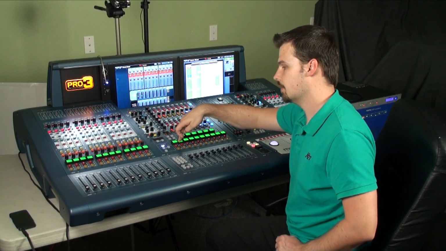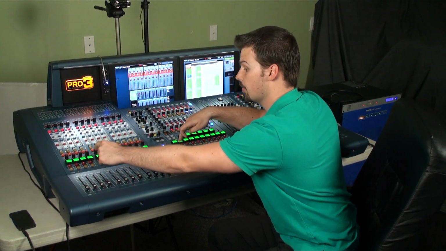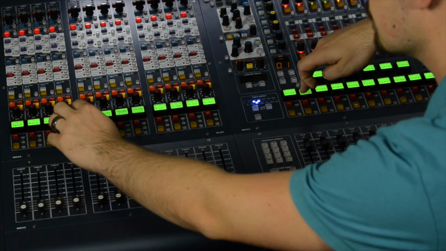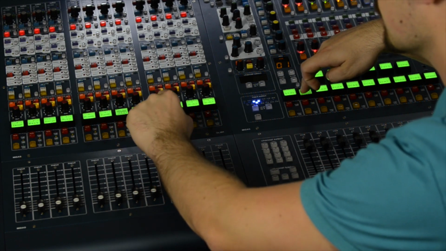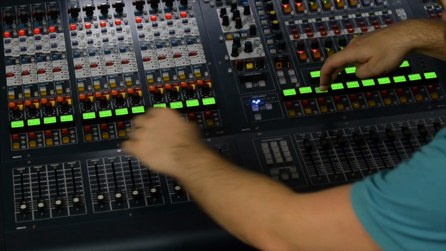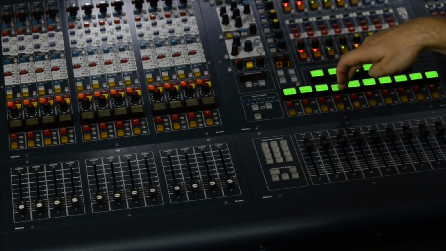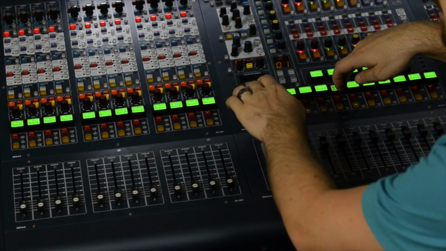I'll hold down the second VCA and I'll put my small little band, I'll put all of them in there. So bass, acoustic guitar, and shaker. In the third VCA I'll put my choir microphones, tenor, bass, soprano, and alto. In the fourth VCA I will place my drum kit.